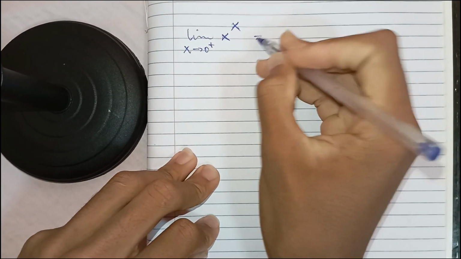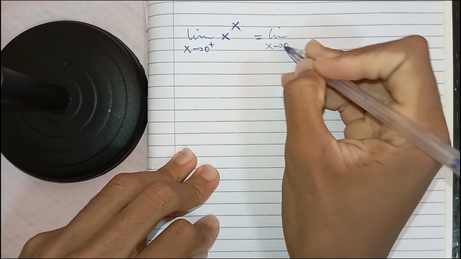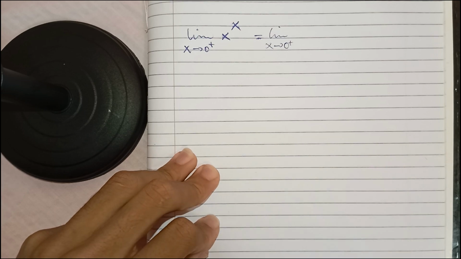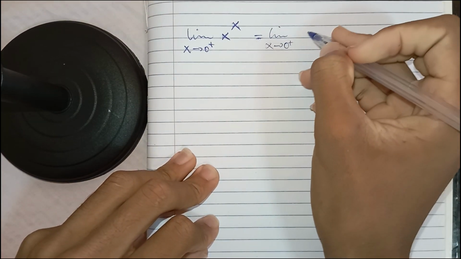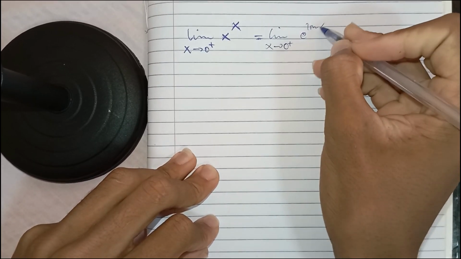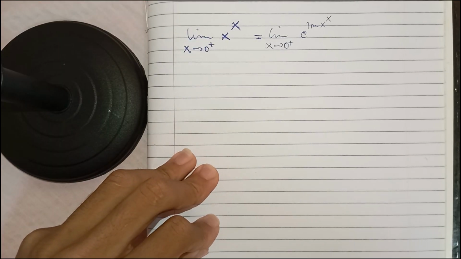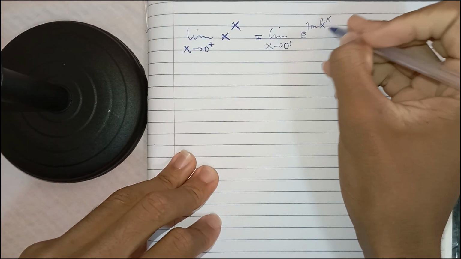Here I put the limit as x approaches 0 from the right of x to the power x. This is equal to writing x as e to the power of ln of x to the power of x, inside of ln.